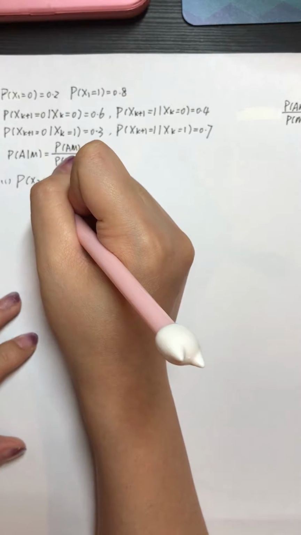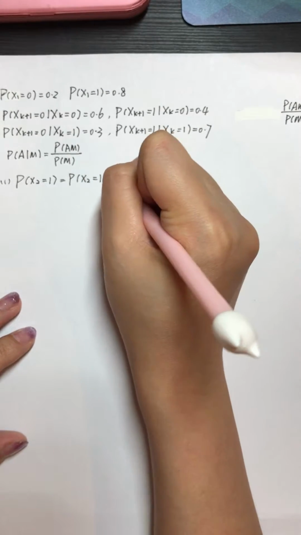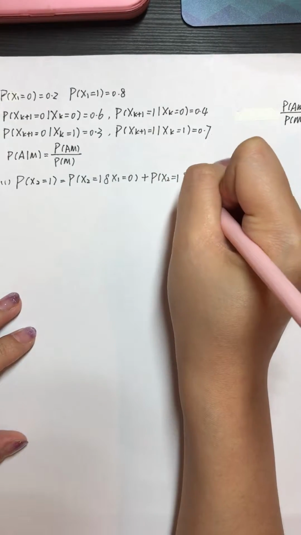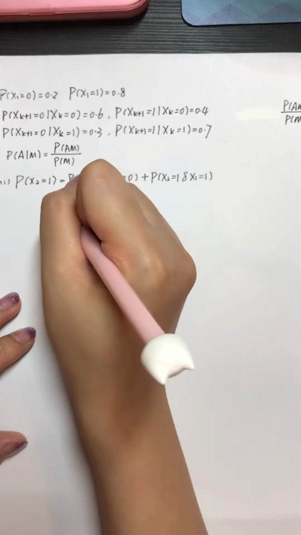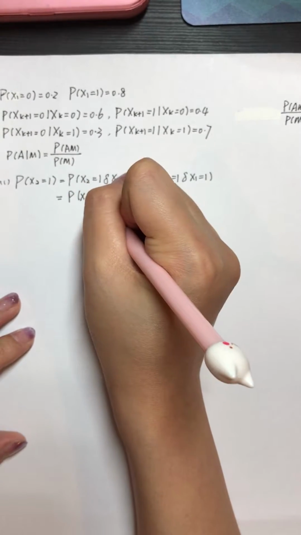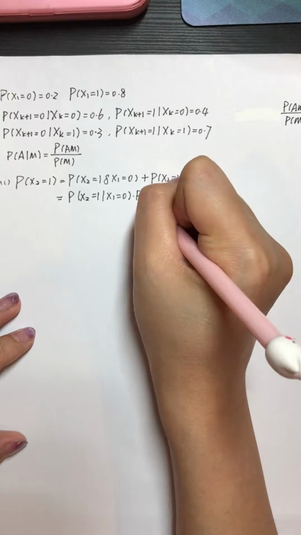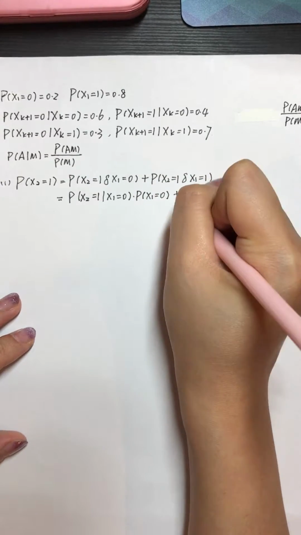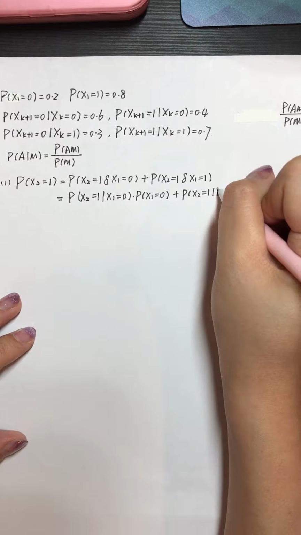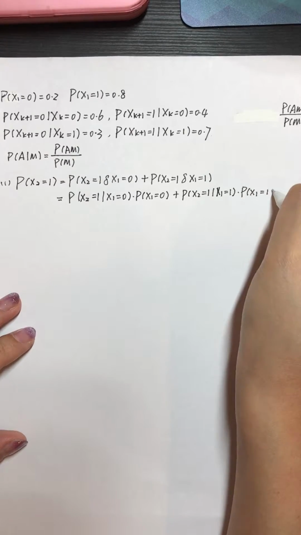This probability equals the probability that x2 equals 1 and x1 equals 0, plus the probability that x2 equals 1 and x1 equals 1. We have this formula, so we can write this as the probability of x2 equals 1 given that x1 equals 0, multiplied by the probability that x1 equals 0, plus the probability of x2 equals 1 given that x1 equals 1, multiplied by the probability that x1 equals 1.